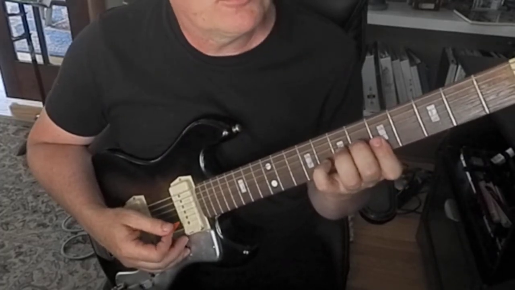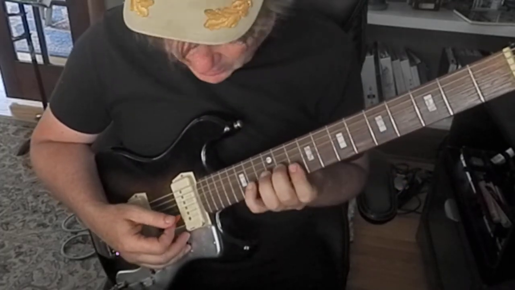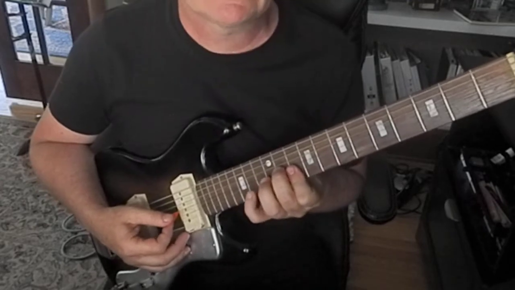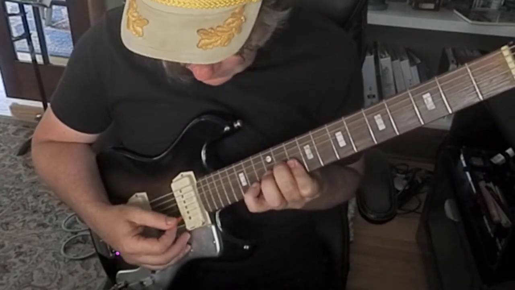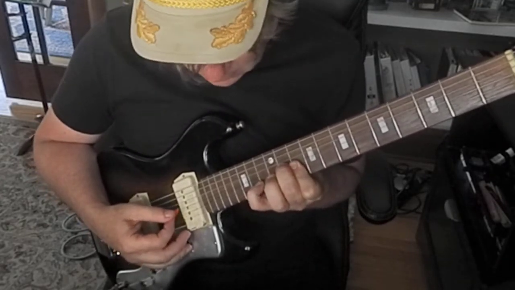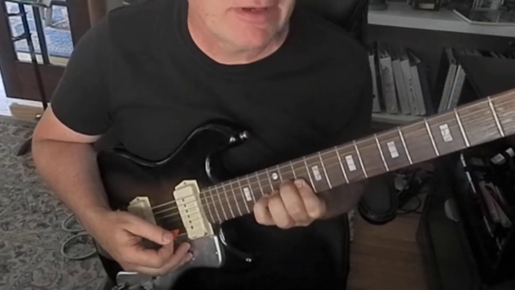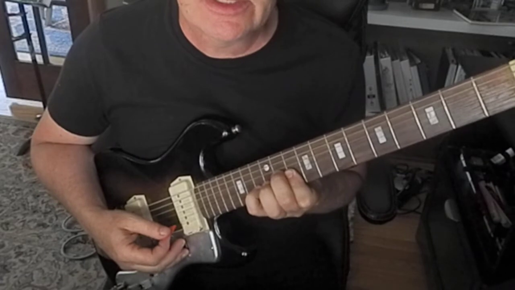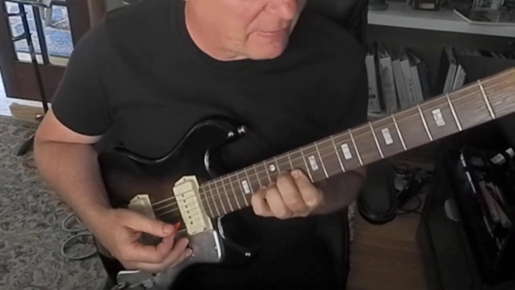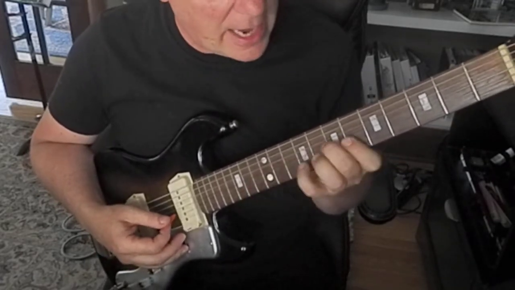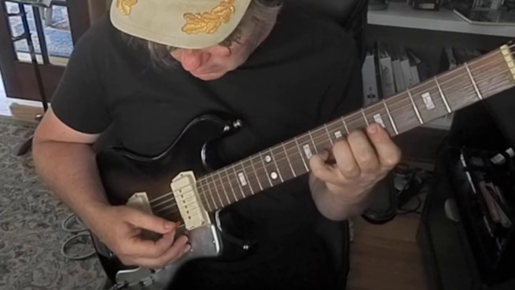Let's take it up to D and do the same operation. This is based at the 10th fret. D major to D7. These are dominant 7 chords. Now let's go back to our A. Oops.